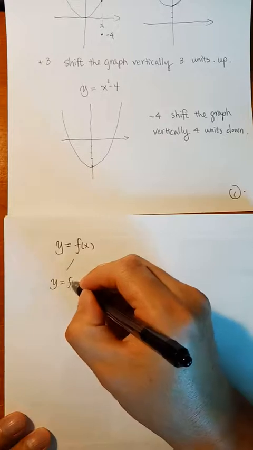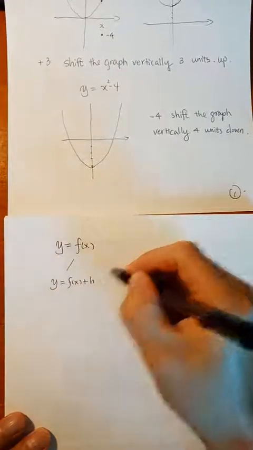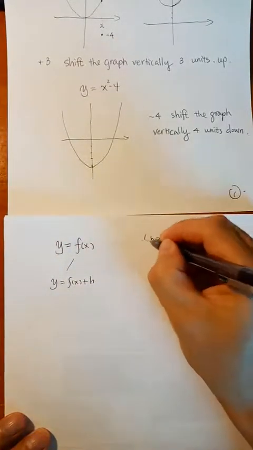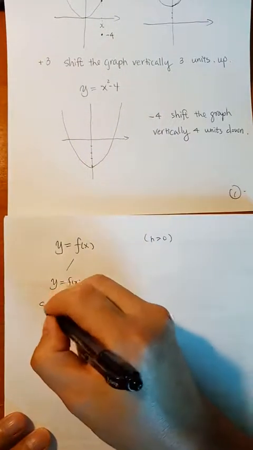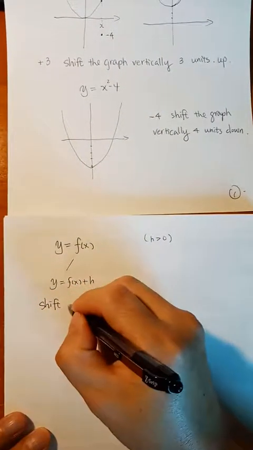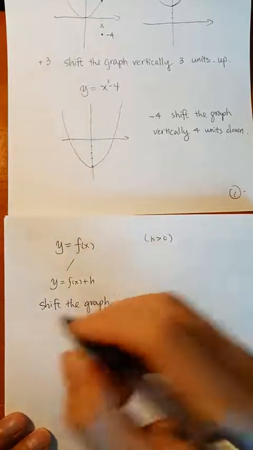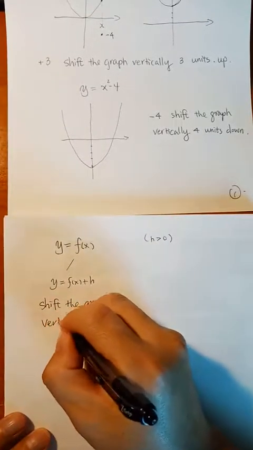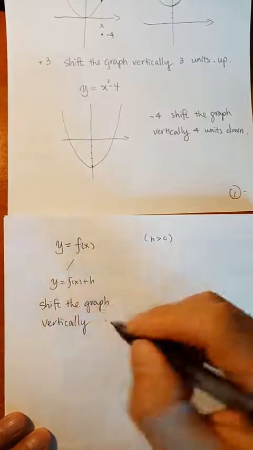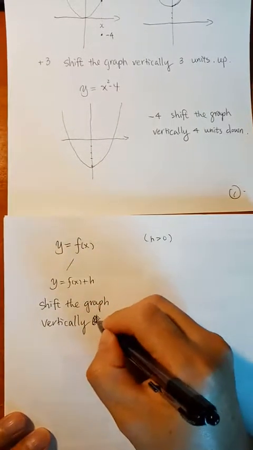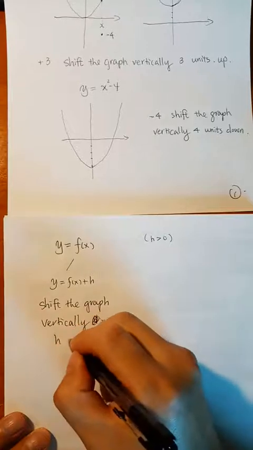One, if you have f(x) plus h, where h is a positive number, plus h, so shift the original graph vertically up h units.